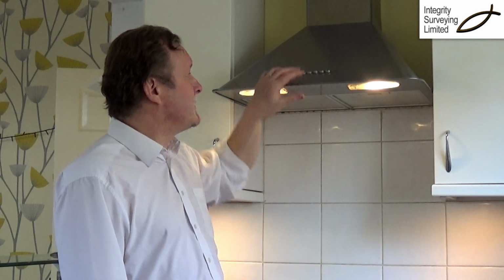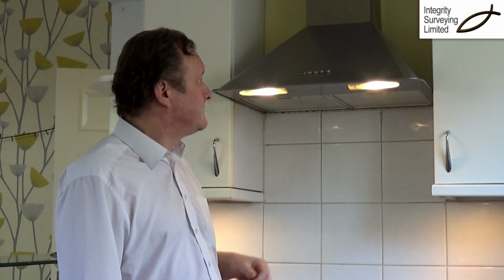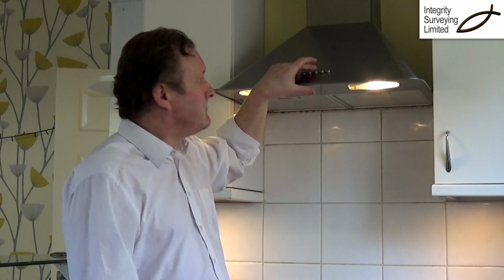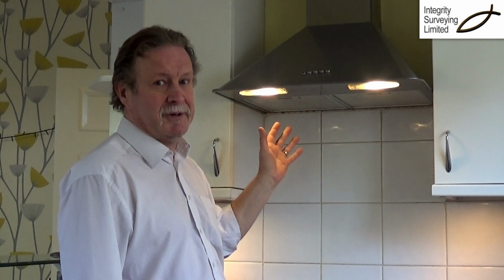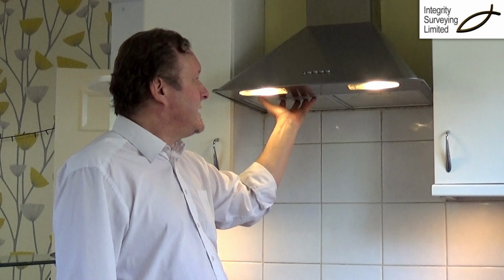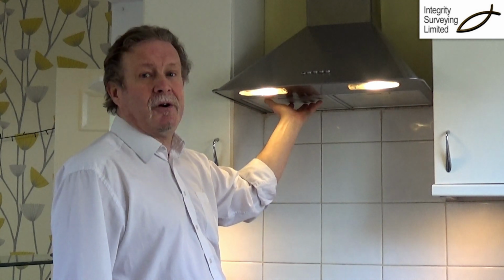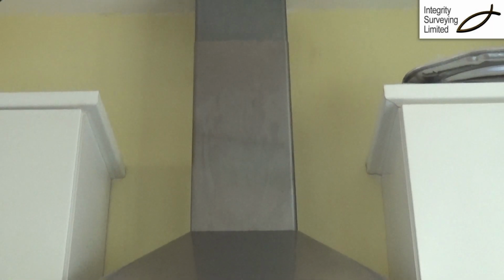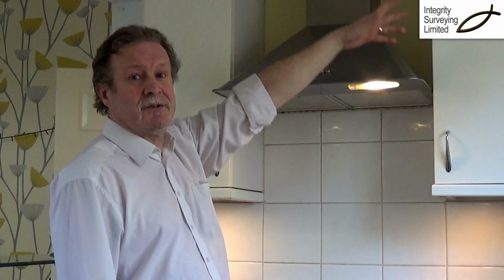The better sort are ones like this. Now this one, besides being a little noisy, takes all of the steam from the cooking, takes it up to a flue, and in this case chucks it out the side wall. It removes all that excess moisture. It's the best sort of mechanical extract ventilation you can have.